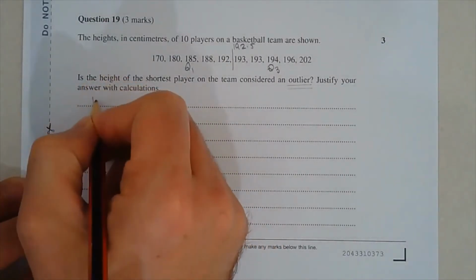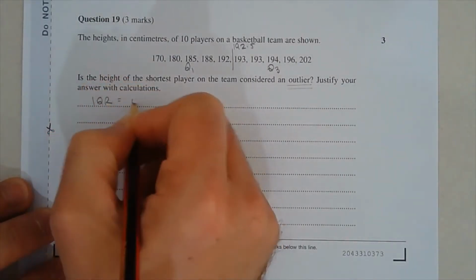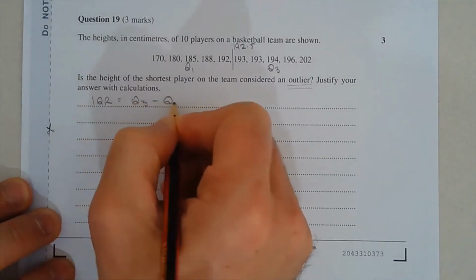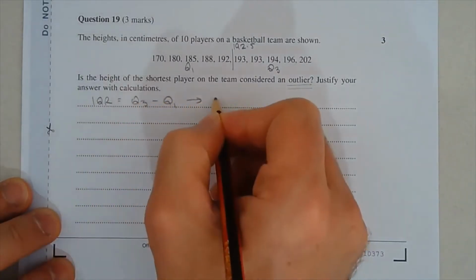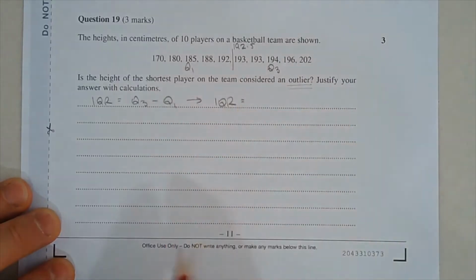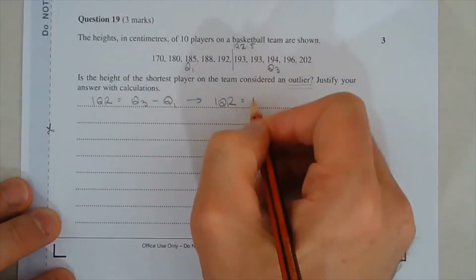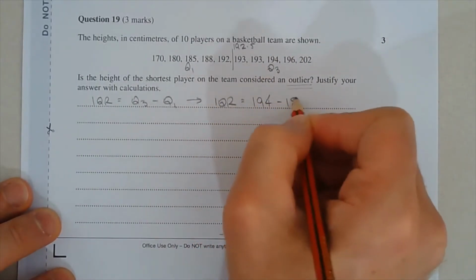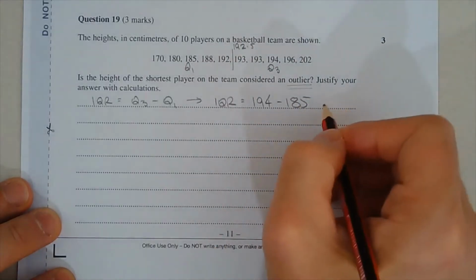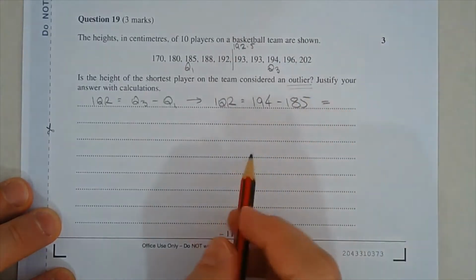So first of all, the interquartile range is equal to Q3 minus Q1. The interquartile range is equal to 194 minus 185, and that's equal to 9.